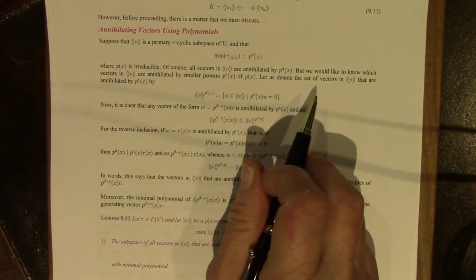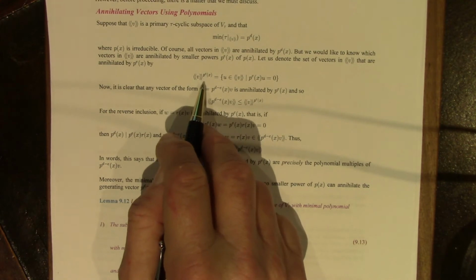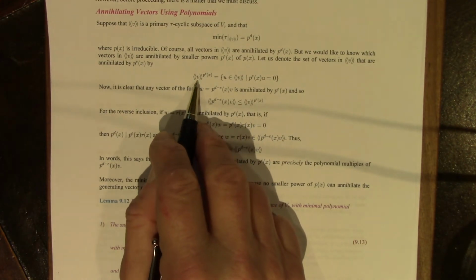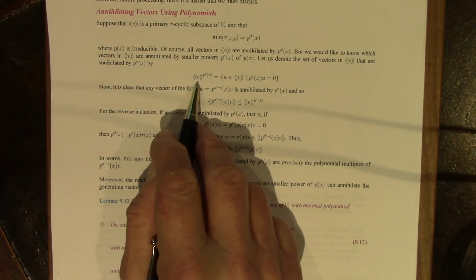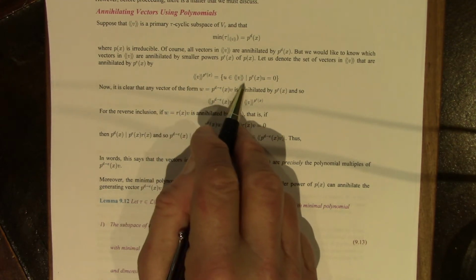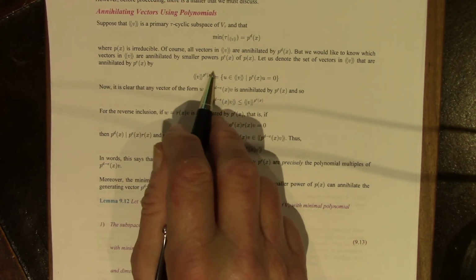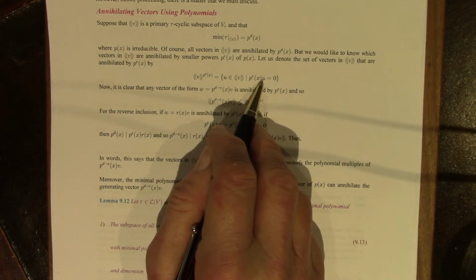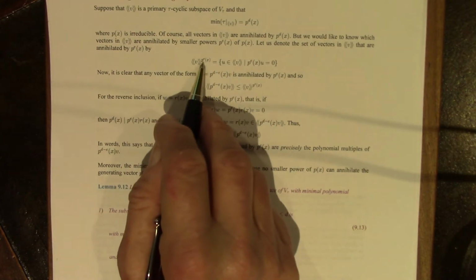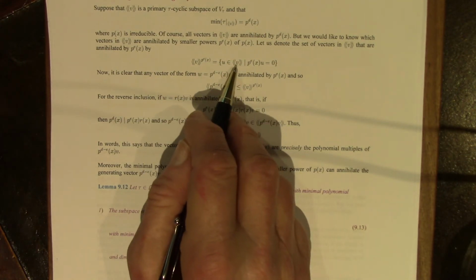As for notation, this is what I chose here. I don't believe there's a standard notation. This stands for the set of all vectors in the submodule that are annihilated by the exponent here, p of x to the e. Most of the time we're going to take e equal to 1, but there's no reason to restrict that now.